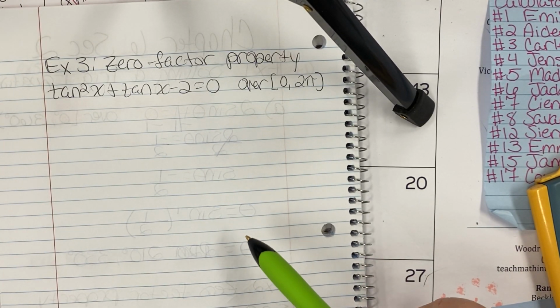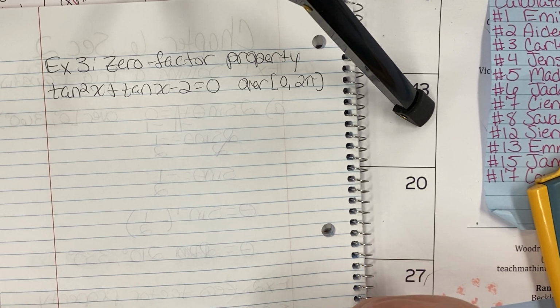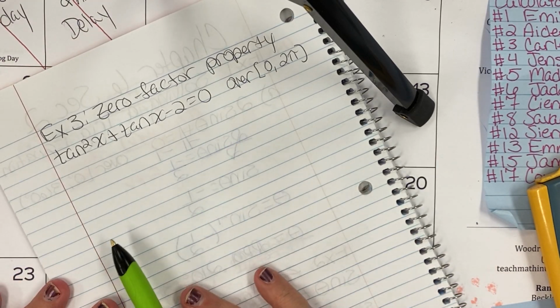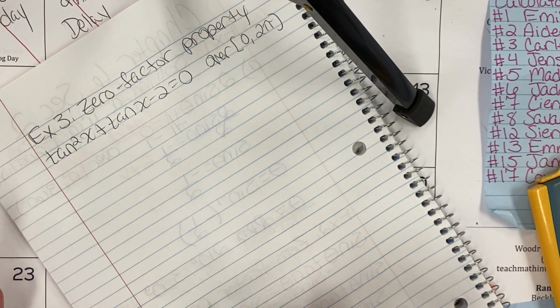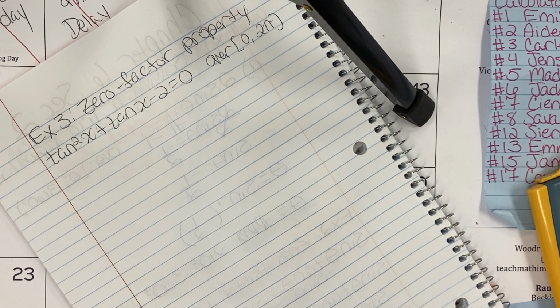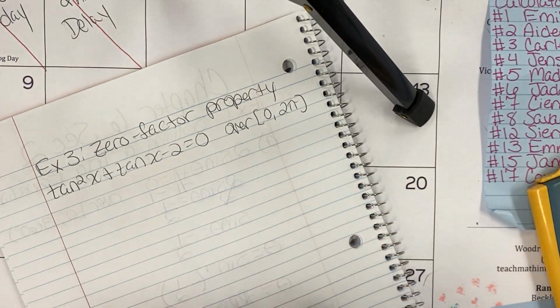Last but not least is example 3, and this is just part 1 of these notes. I went ahead and split this so it wasn't too overwhelming all at once. So example 3 is still doing the 0 factor property. We're going to do tangent squared x plus tangent x minus 2 equals 0. And this time we're between 0 and 2 pi, so we're going to be dealing with radians.